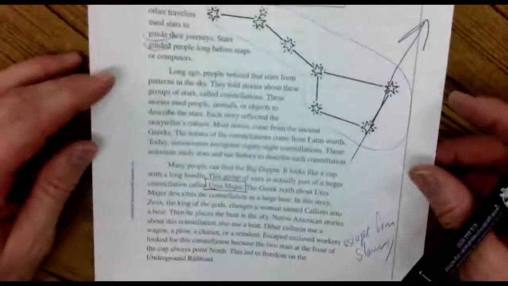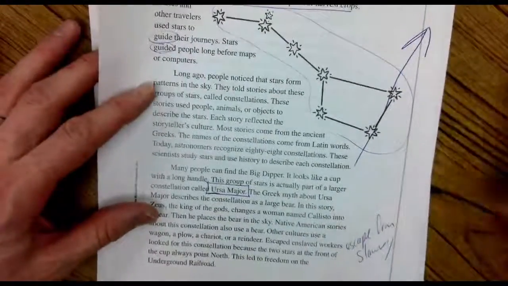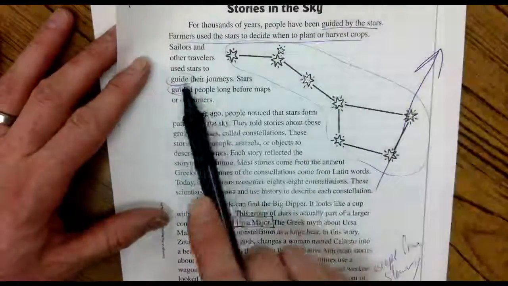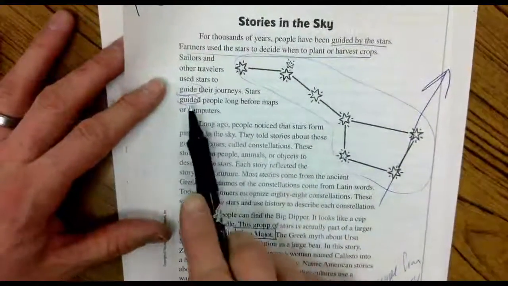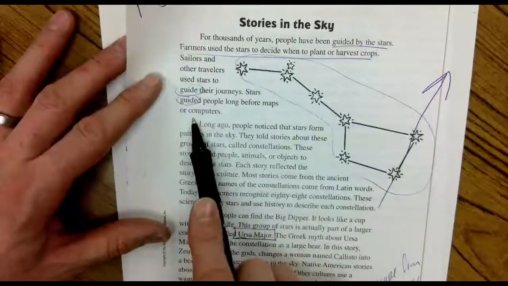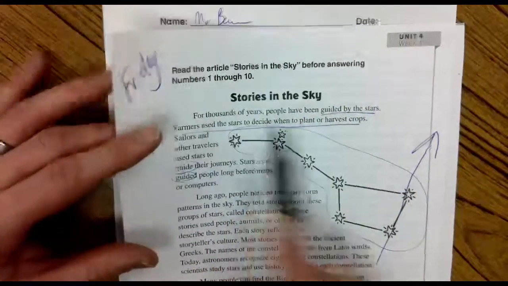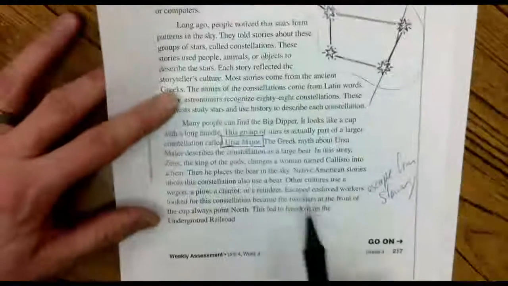You could talk about the stars and the constellations and how they used the stars to see which constellations were what and tell stories about it. You could use how it guided them on their journey. You could use how it guided people before maps or computers. You could use that it helped farmers know when to plant. You could use that it helped runaway slaves head to the north by looking to the North Star on the Big Dipper.